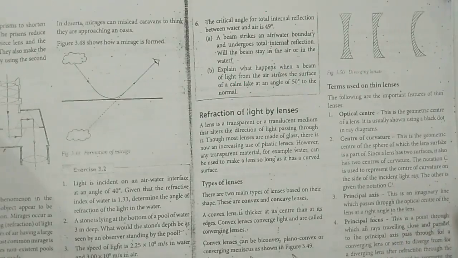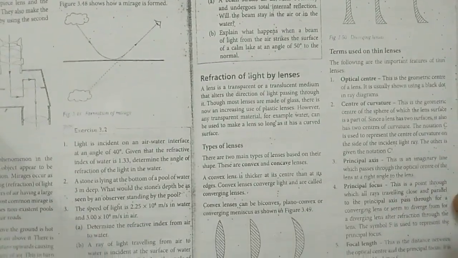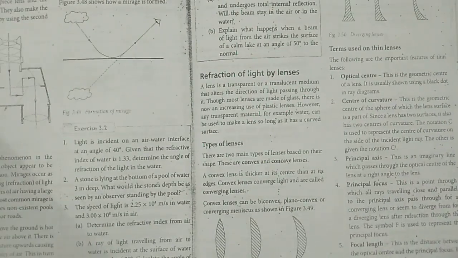So this marks the end of our discussion regarding refraction. In the coming sessions we'll be discussing the refraction of light by lenses. Lenses zinafanyaje refraction of light. Thank you. Let's meet in the coming session.